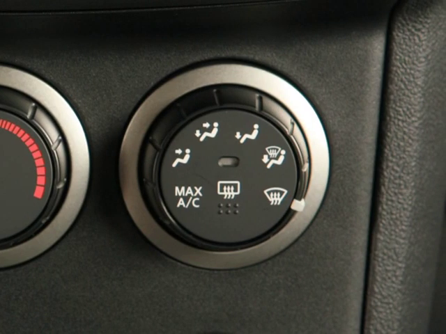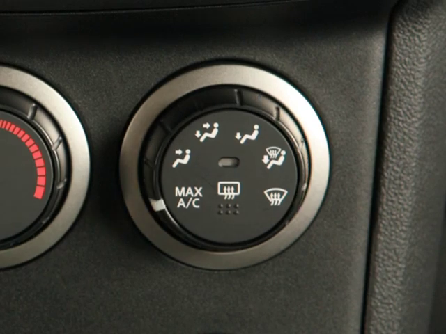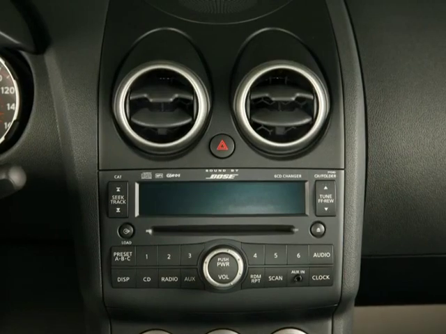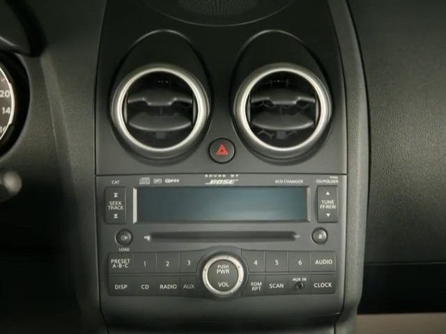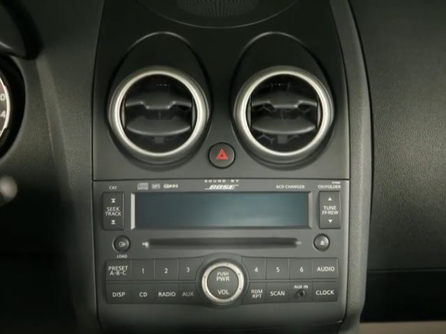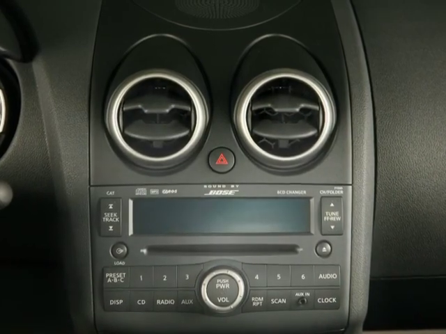For quick cooling when the temperature is high, turn the dial to max AC. Note, in hot or humid conditions, a visible mist may be seen coming from the vents. This is not a malfunction.